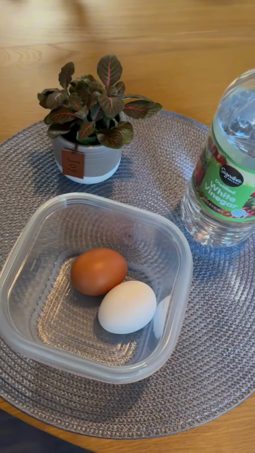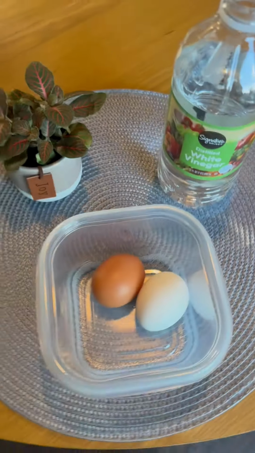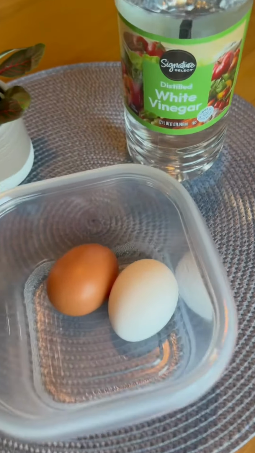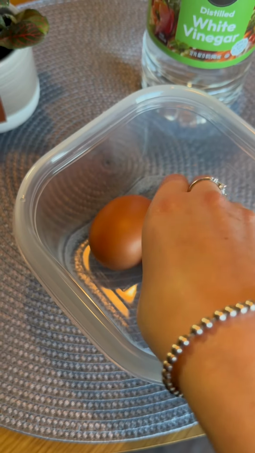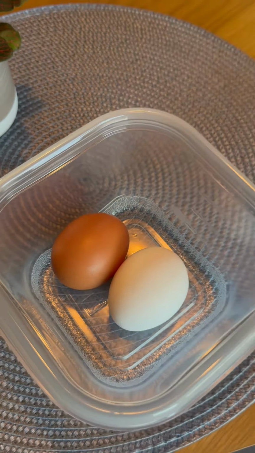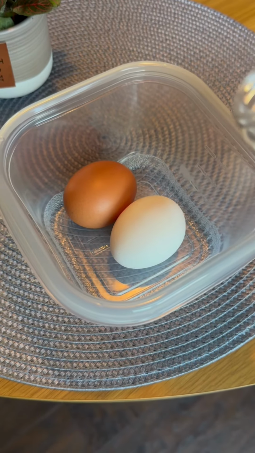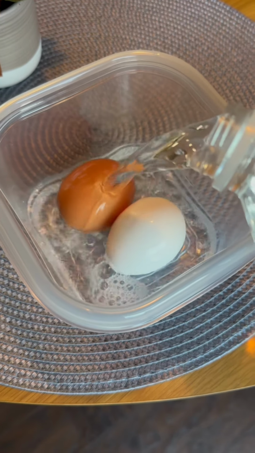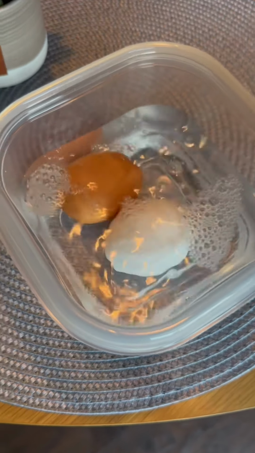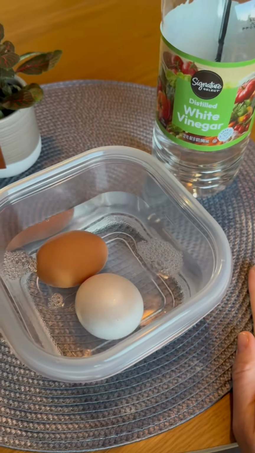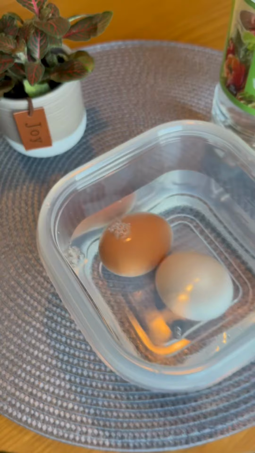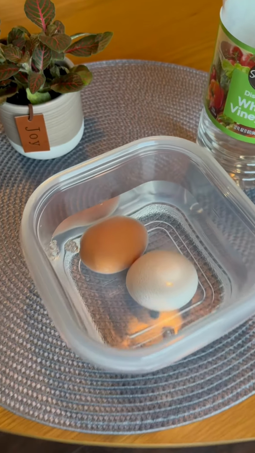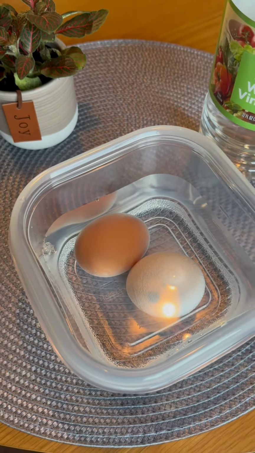Hello, this is my take on this diffusion and osmosis experiment. As you guys can see, I have 2 raw eggs right here, and I'm gonna submerge them in this plastic container. And for that, I am using this distilled white vinegar, and they need to be completely submerged, as you guys can see. And now I'm gonna wait 48 hours and see what's gonna happen.